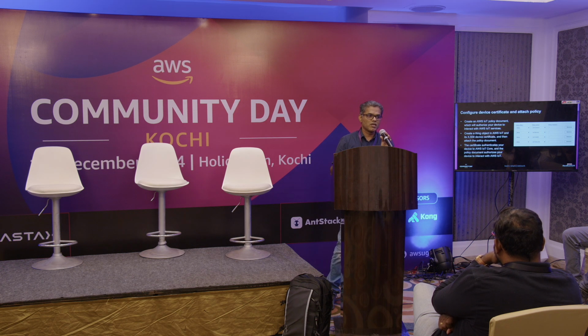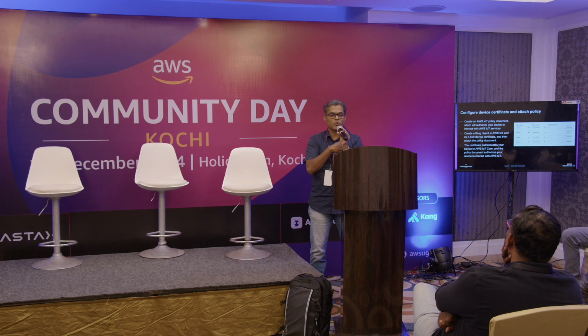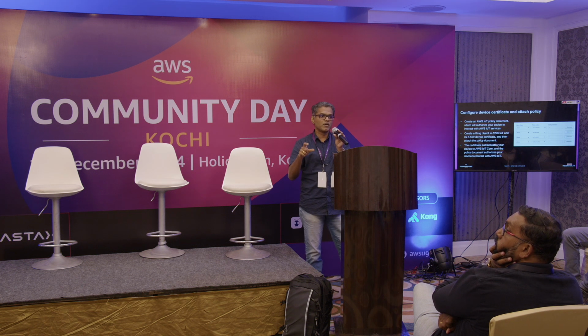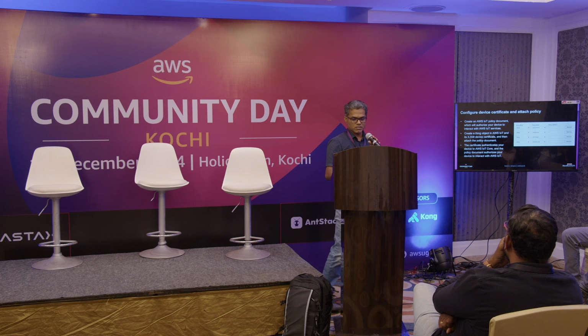Further short, if you have data in your Raspberry Pi, by setting these certificates and the policy, you can send the data from the Raspberry Pi to the AWS IoT core. So basically data will come to the cloud.